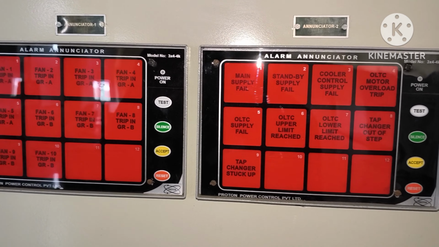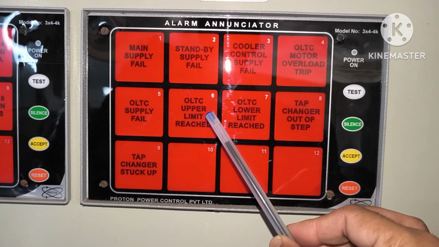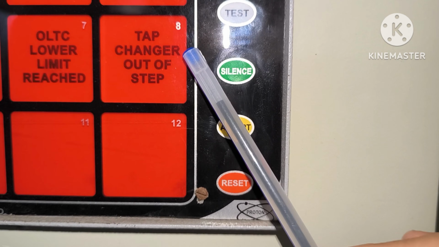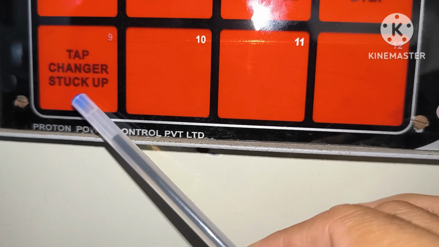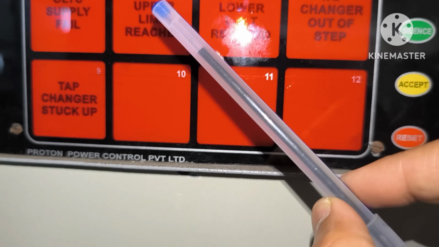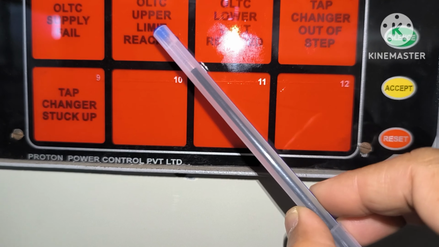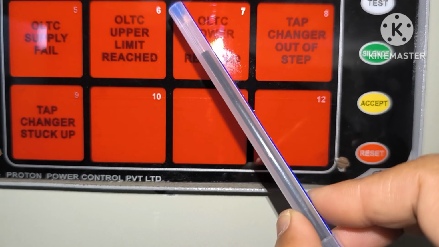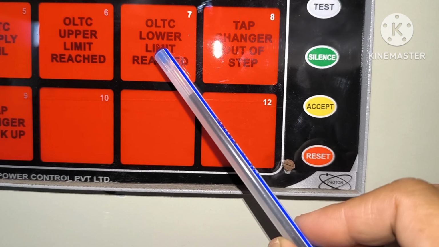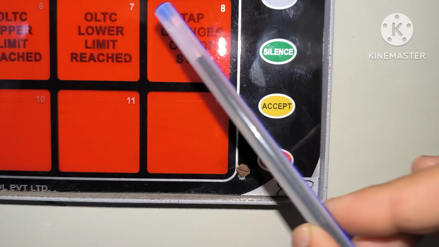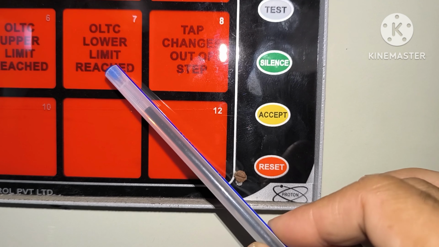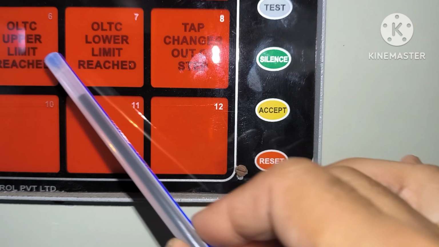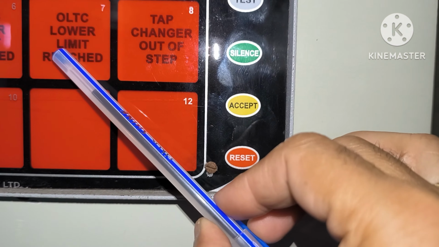In the RTCC panel, we will find 3-4 important annunciations. One is OLTC upper limit reached, one is OLTC lower limit reached, one is tap changer out of step, and one more is tap changer stuck. Suppose our tap positions are from 1 to 17. Whenever we reach position 16, it will give an alarm and alert the operator that we are reaching the highest tap position. Similarly, suppose our tap position is 2, it will give an alarm that we are reaching the lower limit. The next tap position is our lowest tap. So these two are the upper and lower limit reached annunciations.